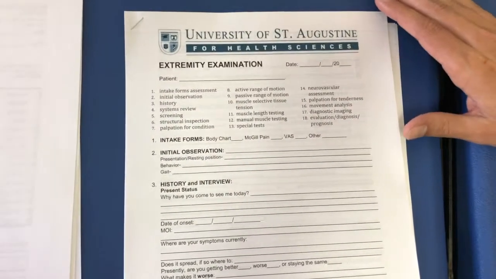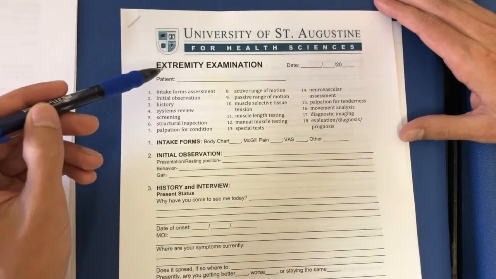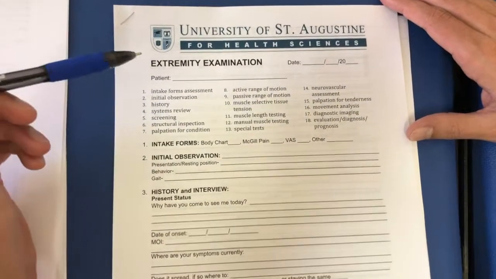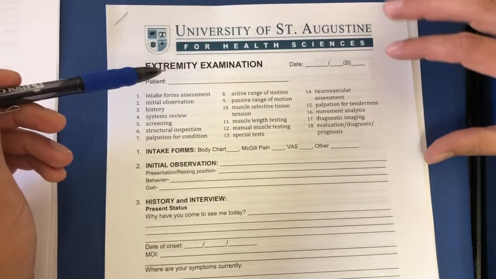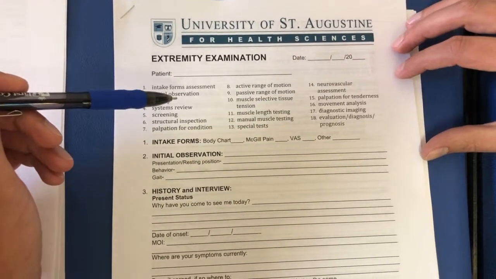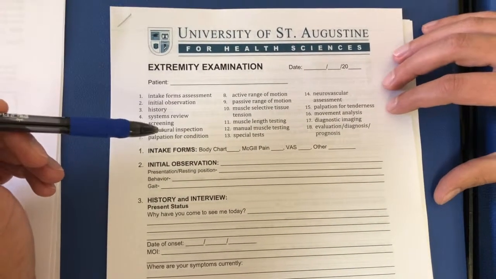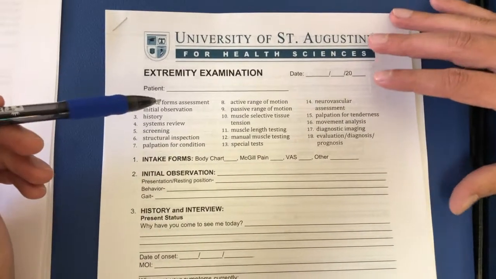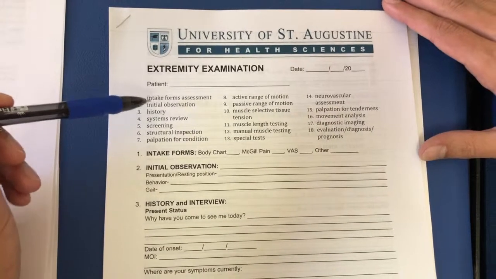This is your examination form. We have an extremity examination form. We also have a spine examination form and a TMJ. There's a separate neuro exam form, which does look a little bit different. But as those cases come across, make sure you take a look at that examination form accordingly. But otherwise, they will follow a typical flow.